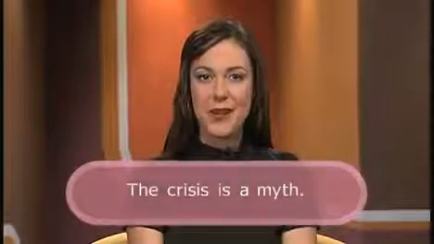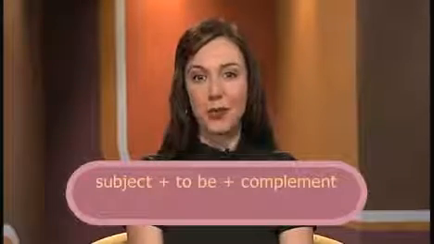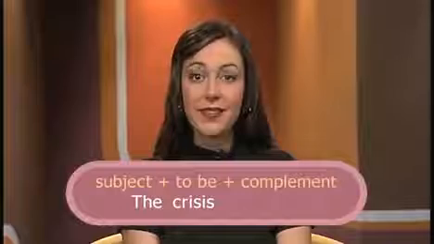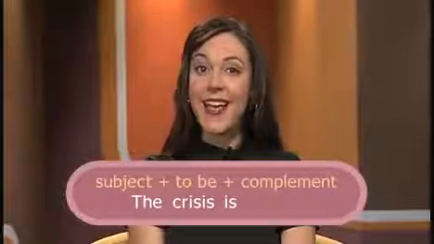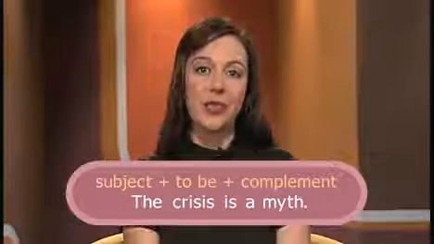Mem Fox says the crisis is a myth. When the verb to be is used as the main verb in a sentence, what follows is called the complement. This complement defines the subject. The structure of these linking verb clauses or sentences is subject plus to be plus the complement. So we have the subject, the crisis, the linking verb, is, and the complement, a myth. The crisis is a myth.